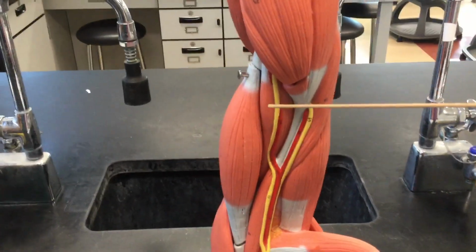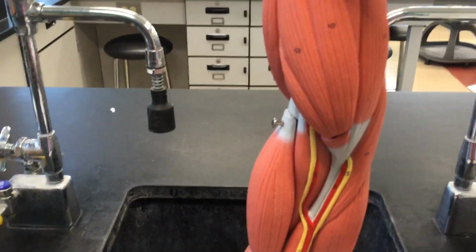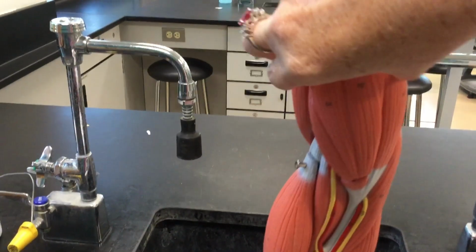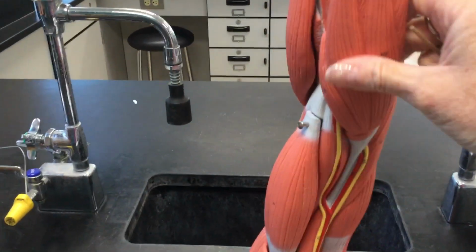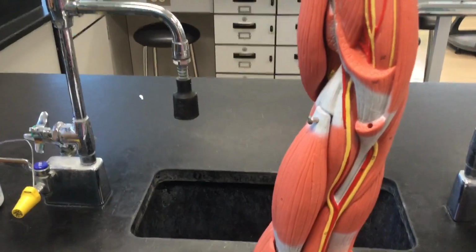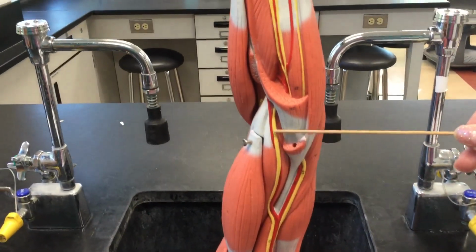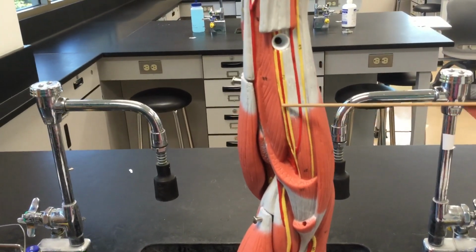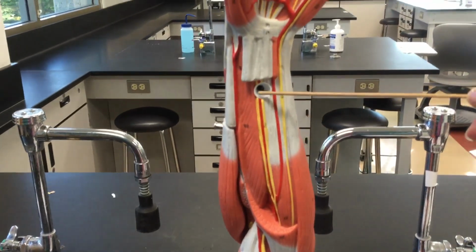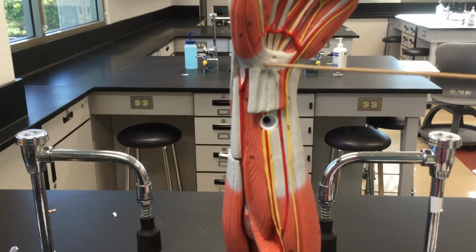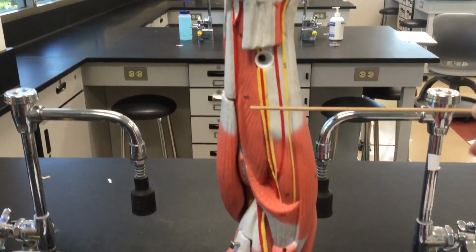Now if you look at the median nerve, let me just remove this part of the arm, remove this muscle. Again, this is the median nerve, and you can see the way it goes through the carpal tunnel over here.